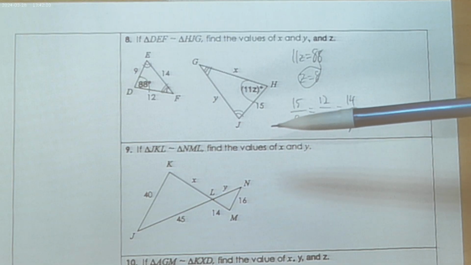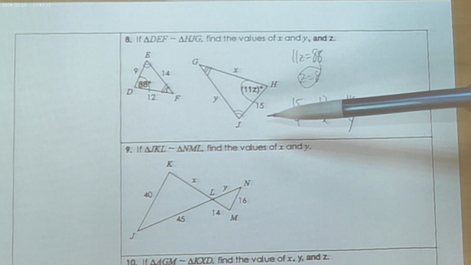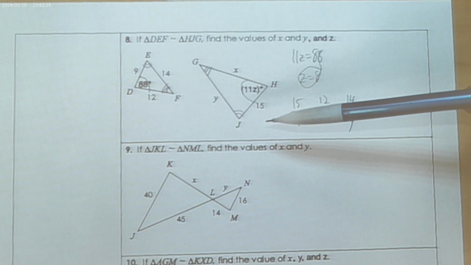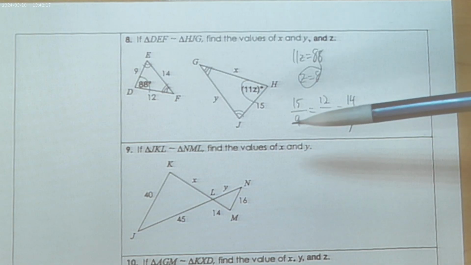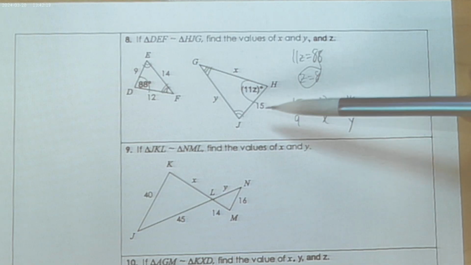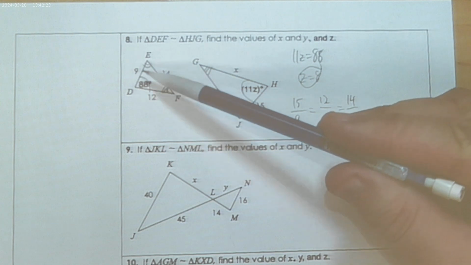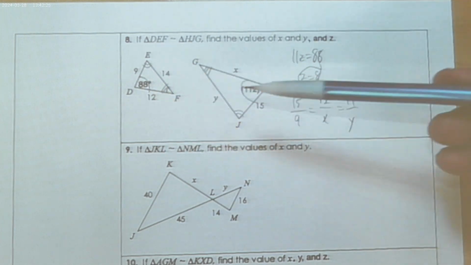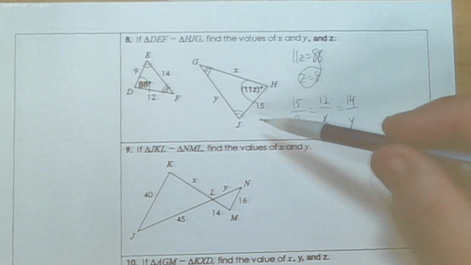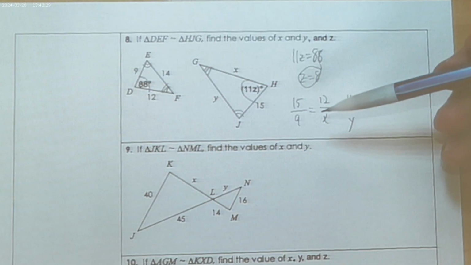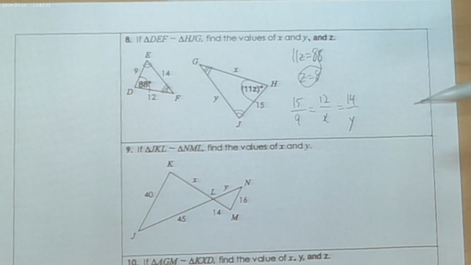I have to know both of the numbers on the same side of the triangle, or on the corresponding sides of the triangle, in order to set up my scale factor. In this case, the side between angles 1 and 2, I had a number for both of those. So going from big to little is the same as going from 15 to 9. So I was able to set up my ratio that way.